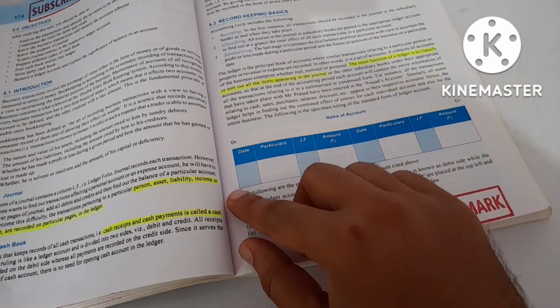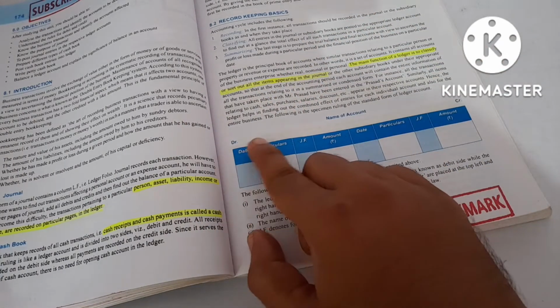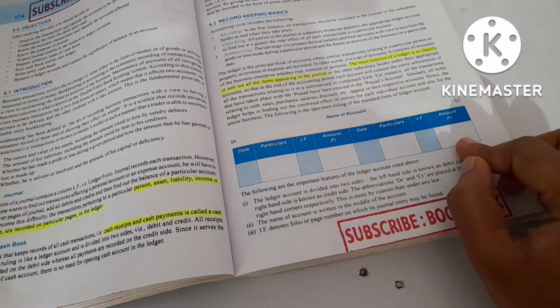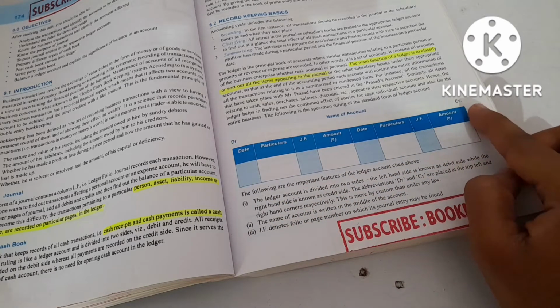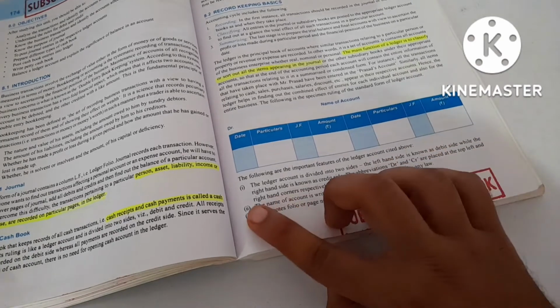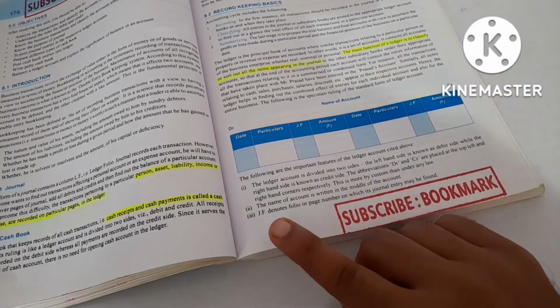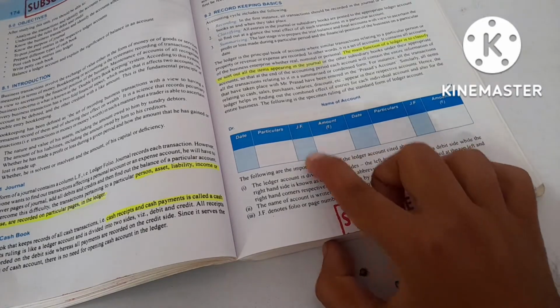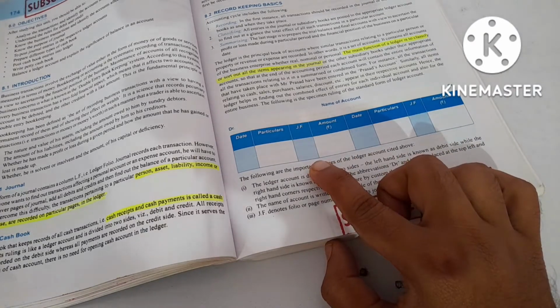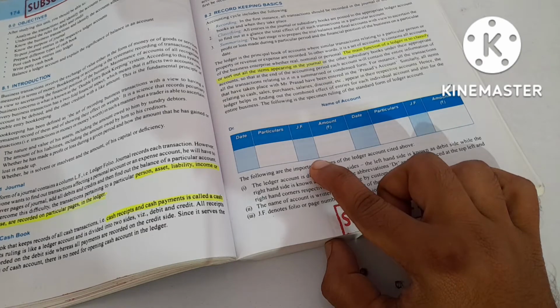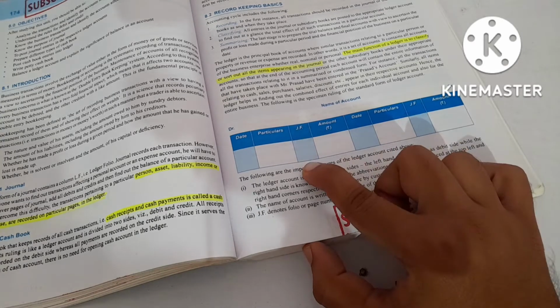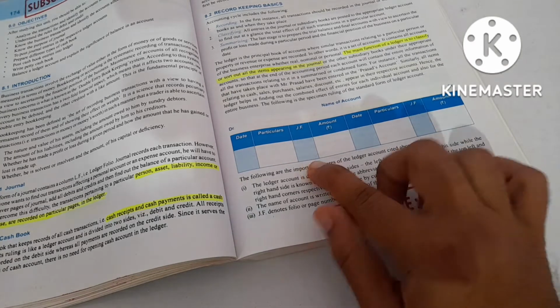Left hand side, which is known as debit, which is mentioned as DR, and right hand side is known as credit side, which is mentioned as CR. The name of the account is written in middle of the ledger. JF means journal folio. Suppose if you want to check the original entry in the journal book, by knowing the journal folio number, you can able to check.